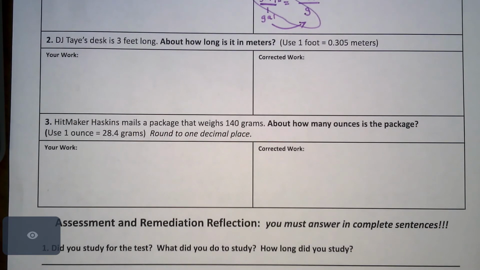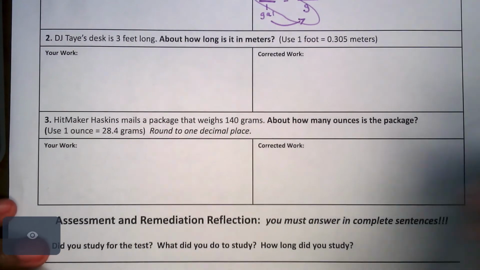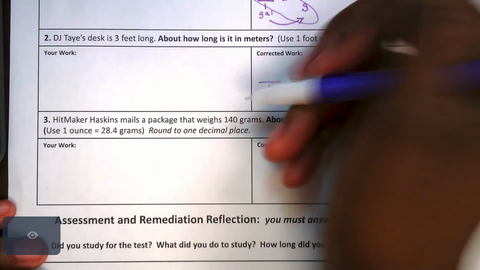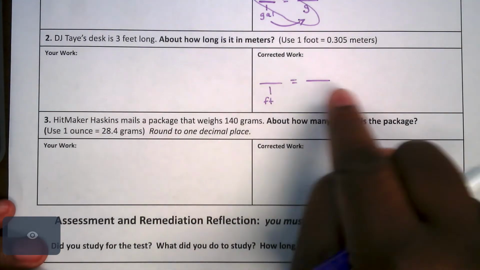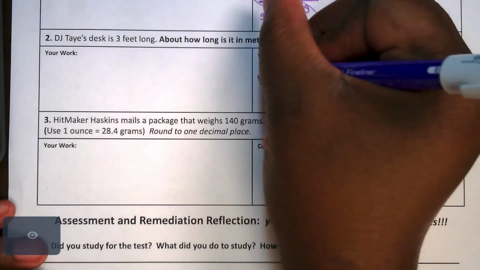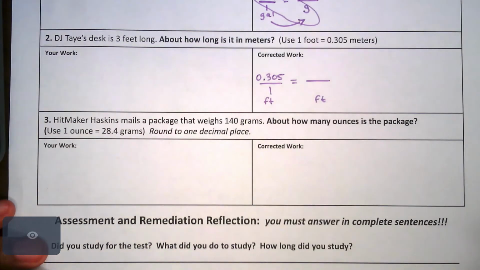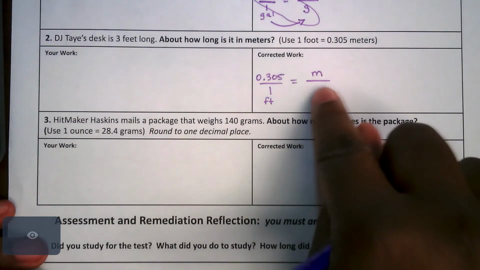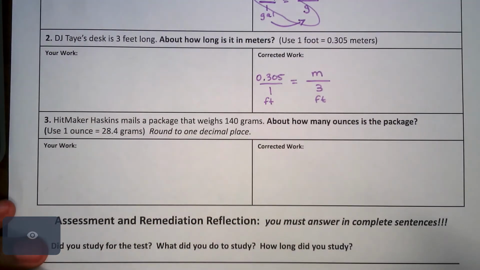Number 2, DJ Tay's desk is 3 feet long. About how long is it in meters? So it's telling us to use a conversion factor of 1 foot equals 0.305 meters. So I'm going to set up a unit rate where my 1 foot is in my denominator. I'm comparing feet here in the denominator, and that's compared to 0.305 meters. We do not know the meters over here, so I'm going to just use M for meters, and we do know that my desk is 3 feet.